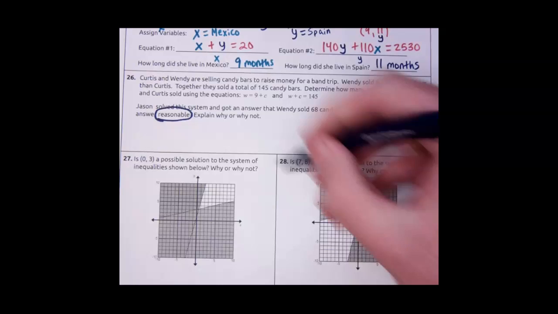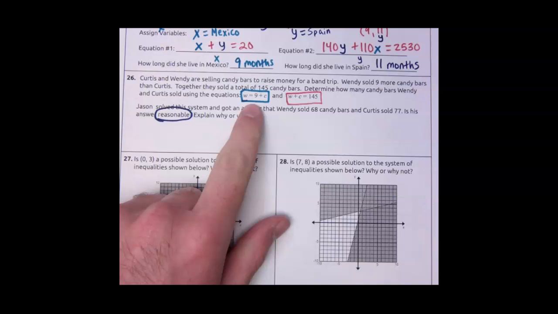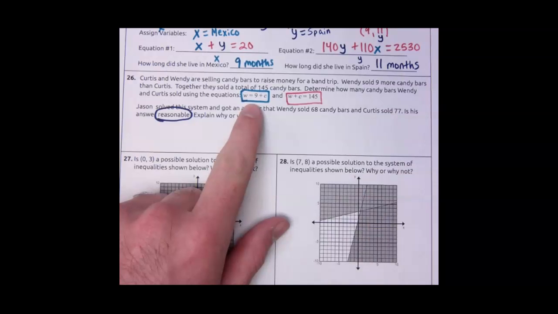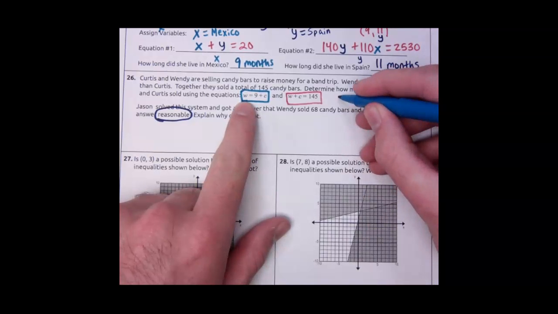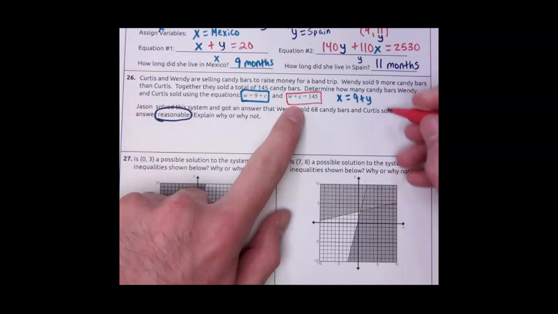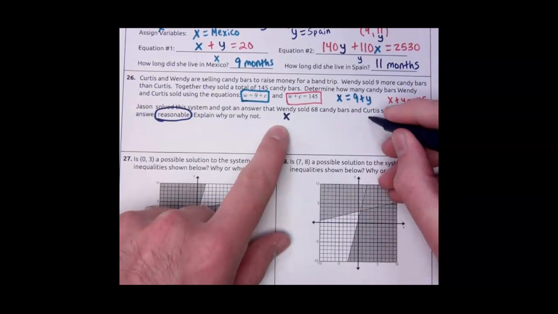We already have 2 different equations. We have this thing, and we have this thing, right? And so they're already ready to be put in the calculator. But there's one thing that we should probably change about these, and that is we should probably make them into x and y first. So I'm going to rewrite these as x and y. I'm going to make W x, so it'd be x equals 9 plus y. And then this other one I'm going to call x plus y equals 145. So Wendy is going to be my x, and Curtis is going to be my y.